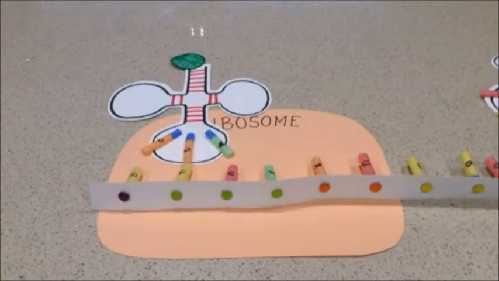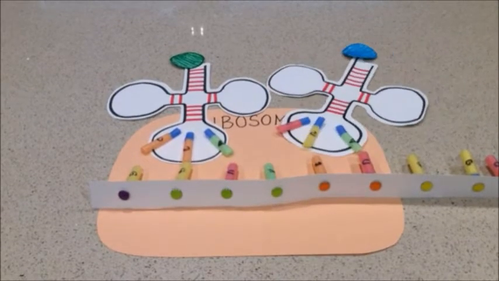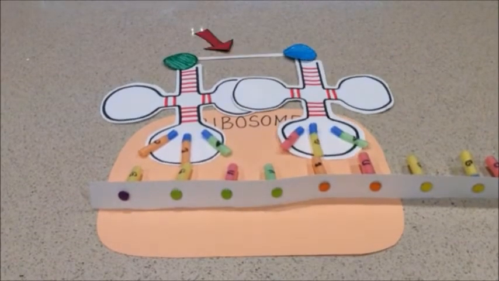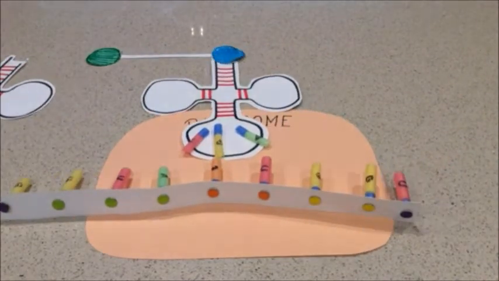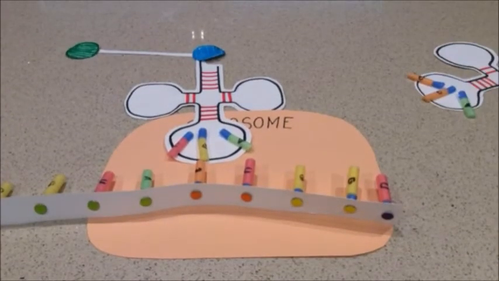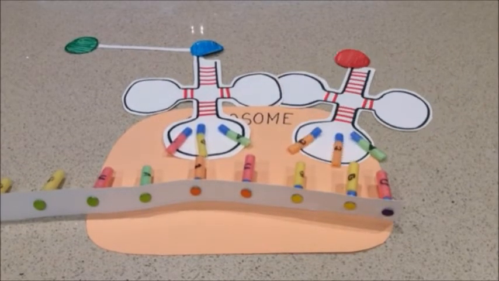A second tRNA brings a specific amino acid and ends up beside the first amino acid. An enzyme catalyzes a condensation reaction that joins the 2 amino acids in a covalent bond called a peptide bond. The first tRNA has served its purpose and therefore it breaks its bonds with its amino acid and exits to reload with another amino acid. The second tRNA moves over one spot and makes room for a third tRNA to arrive with another amino acid.